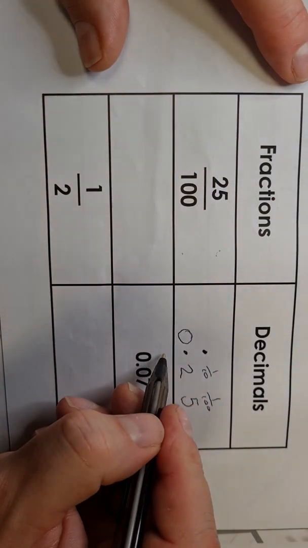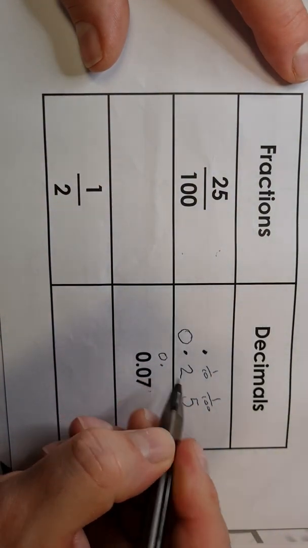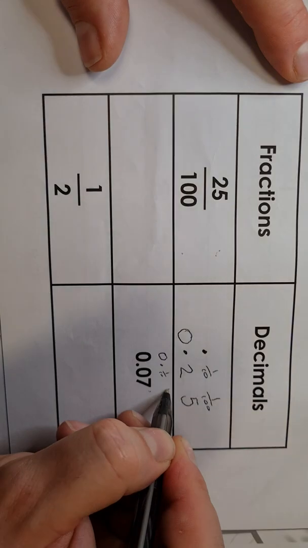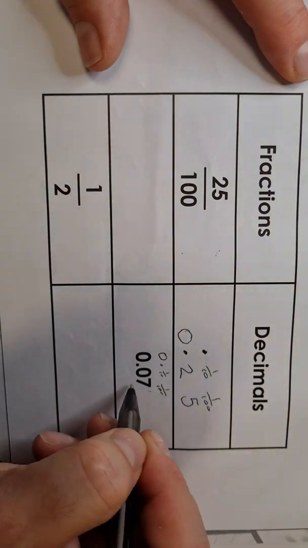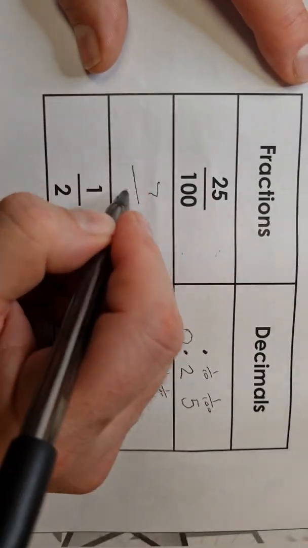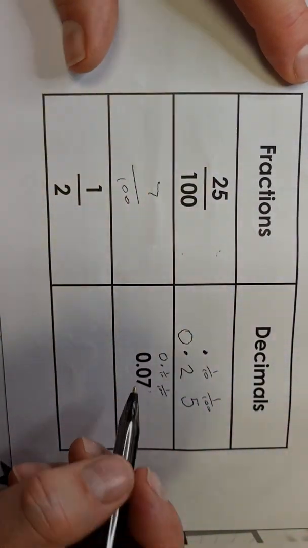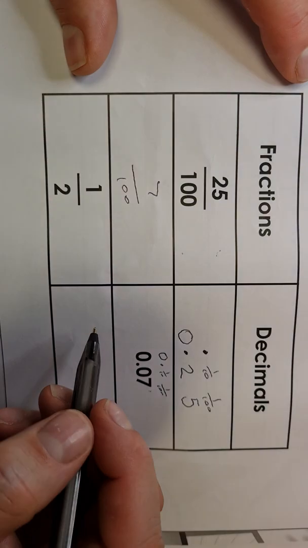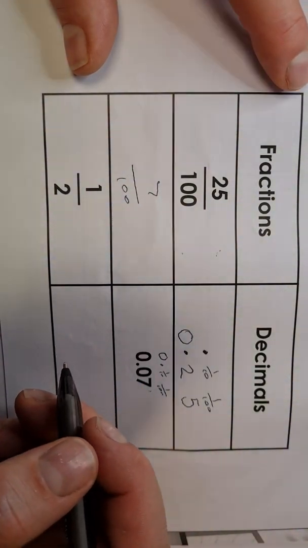0.07. Well, that's a decimal point. That's my tenths. The 7 is in the hundredths column. So as it's in the hundredths column, that will be 7 over 100. Now this last one's a little bit trickier. What is a half as a decimal?